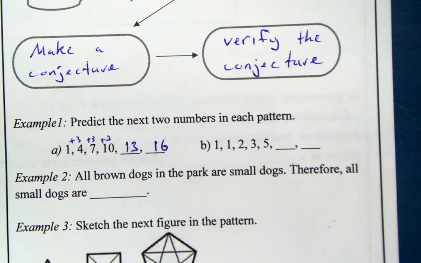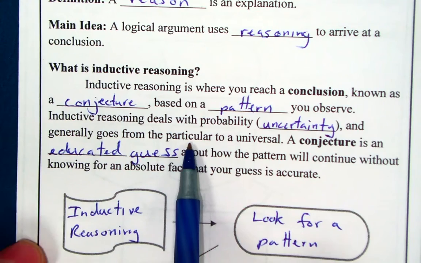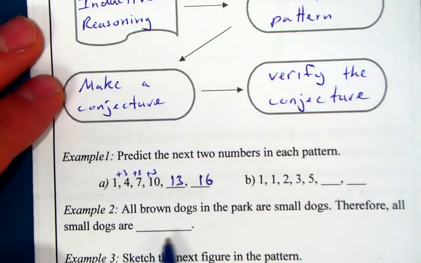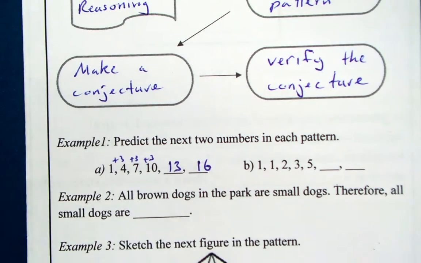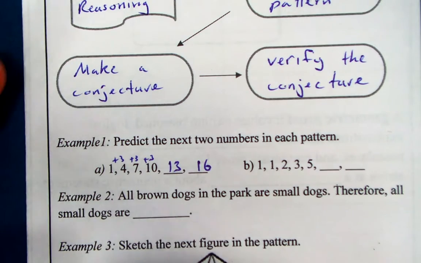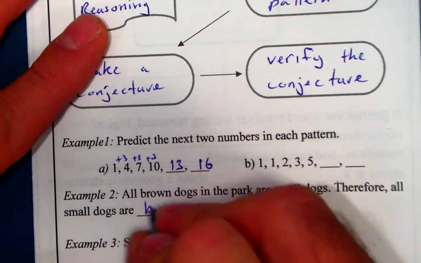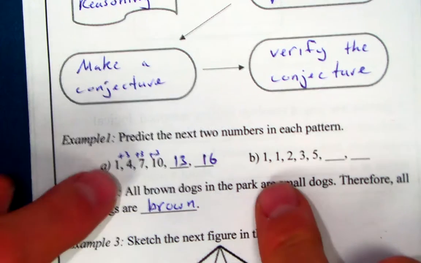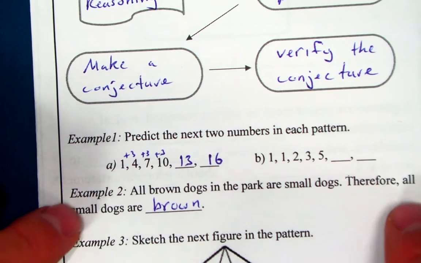Another example of inductive reasoning: all brown dogs in the park are small dogs. That's our particular event. We're at one park, and all the brown dogs in this park are small. Therefore, we're going to apply that to all small dogs are brown. Doesn't mean our conjecture is accurate, but based on this one particular event, we're going to apply it to the universal.